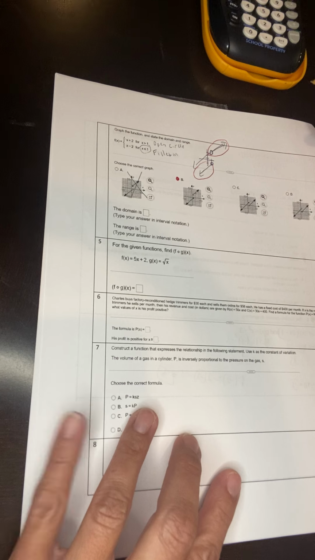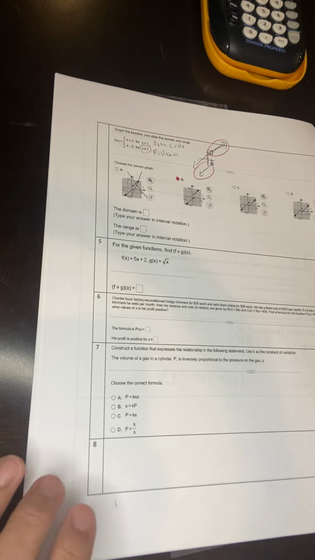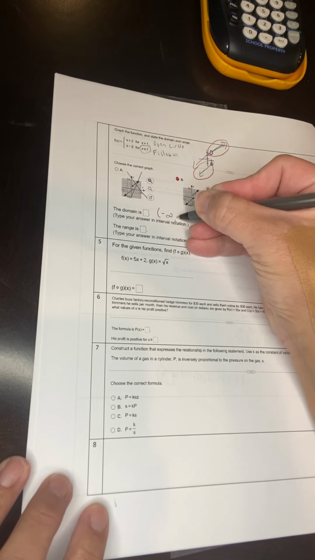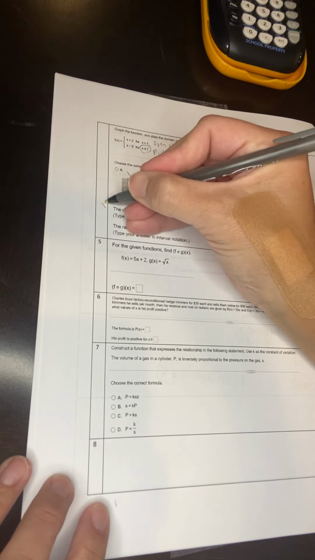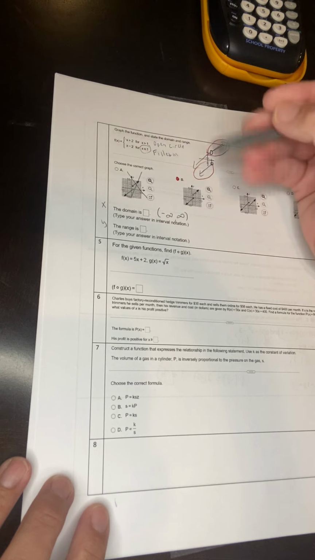Domain is all reals, or, because they want you to do interval notation, you're going to say parentheses, negative infinity, comma, infinity. Now the domain, remember, is x, range is the y. So x you're looking left or right, y you're looking up and down.